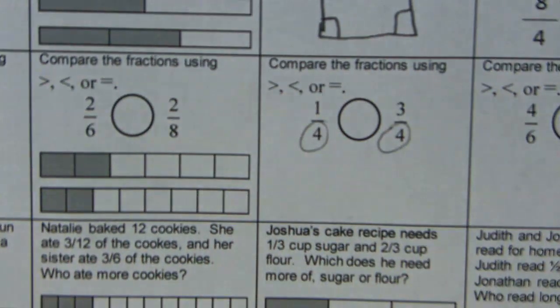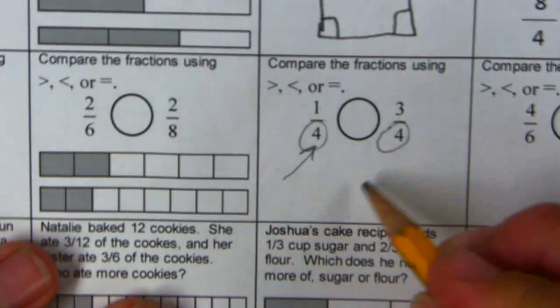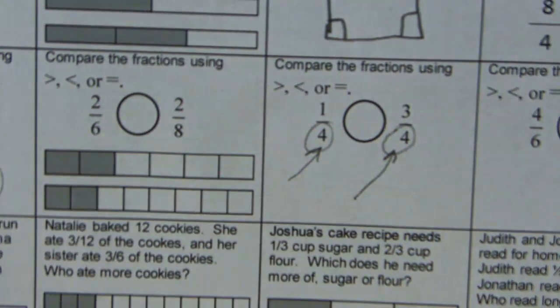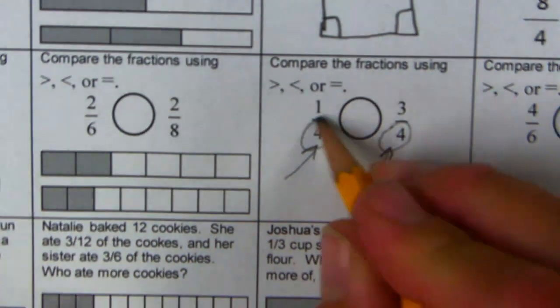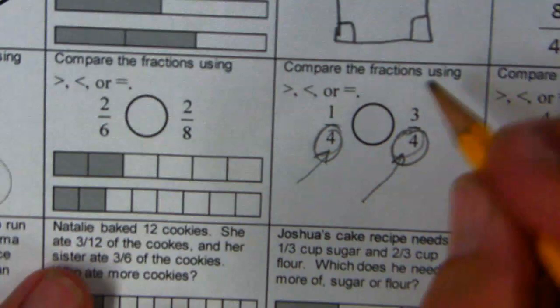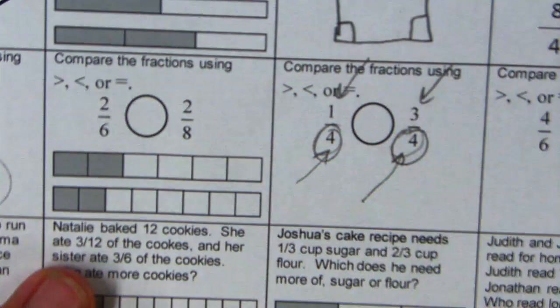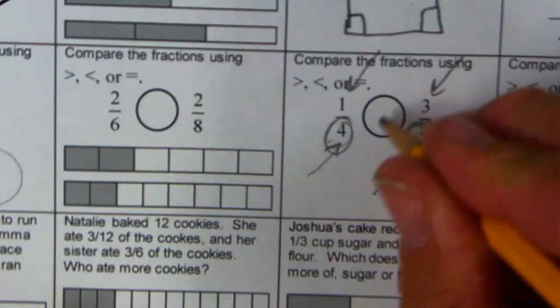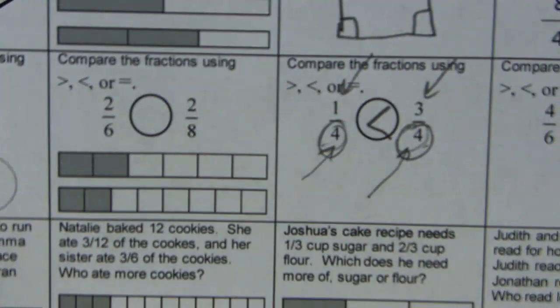Compare the fractions, all right? Because the denominators are the same, we can think of going to 2 different parties. Both of the parties are going to have 4 people in it, looking at the denominator. The numerator is how many slices you get to have. So both parties are going to have 4 people at the party. You want to go to the one with 3 slices. The alligator mouth always eats the larger amount.